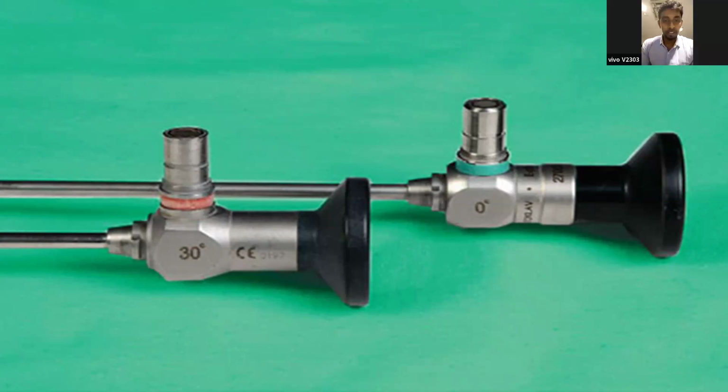30-degree scope is used for diagnostic cystourethroscopy, sir. Used for routine diagnostic cystoscopy, sir, and we are able to do DJ stenting, sir, and we can also do DJ stent removal.